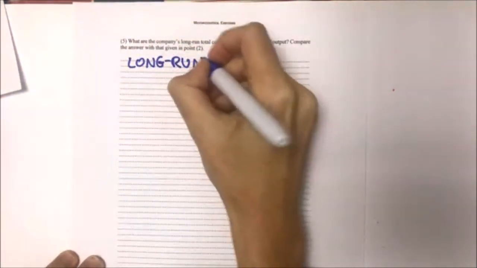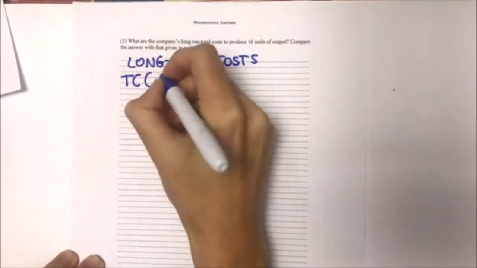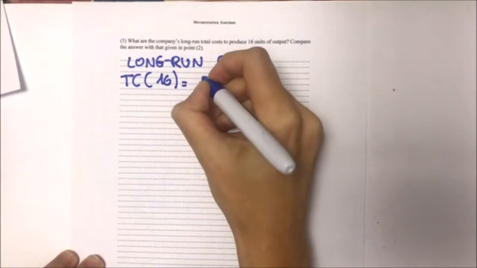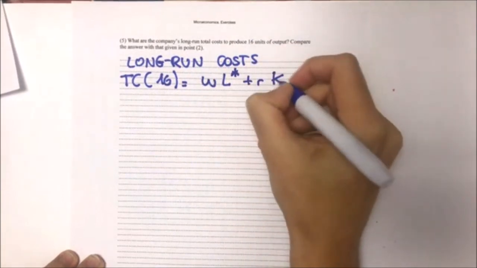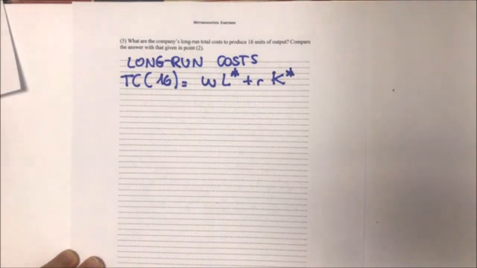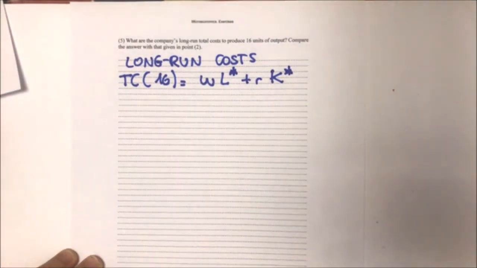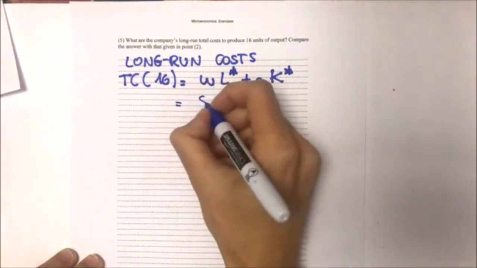Okay, so again, total cost of producing 16 units. Well, the expression to find them is exactly the same. You have to compute the salary times the amount of labor that you use plus the unit cost of capital times the units of capital that you employ. Okay, so we have that the wage is 8.